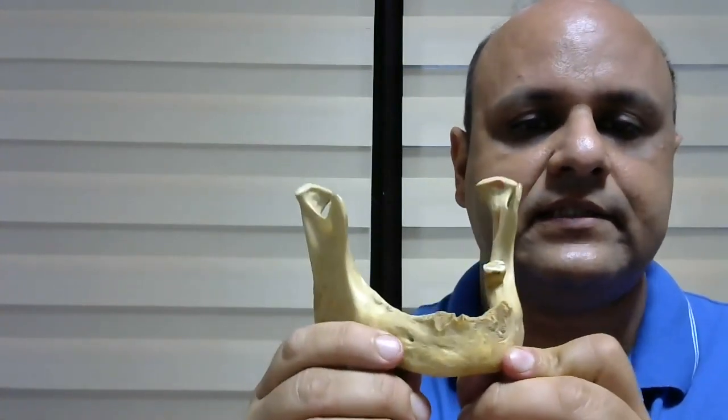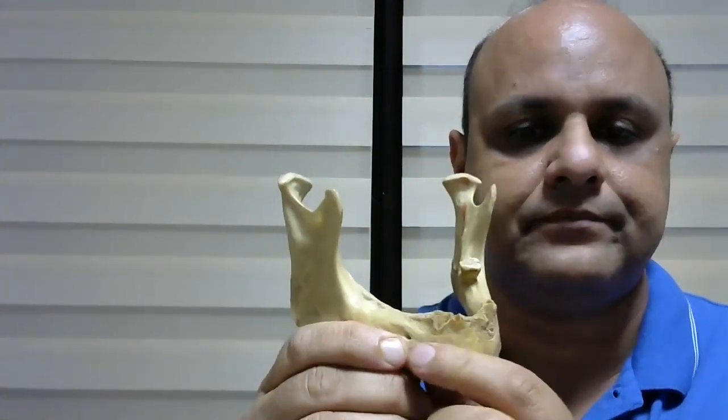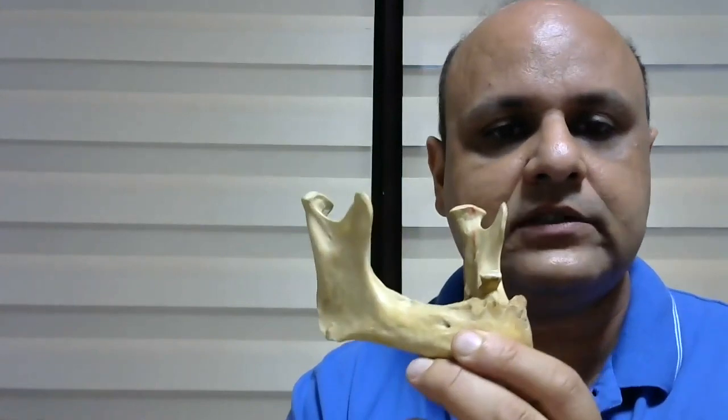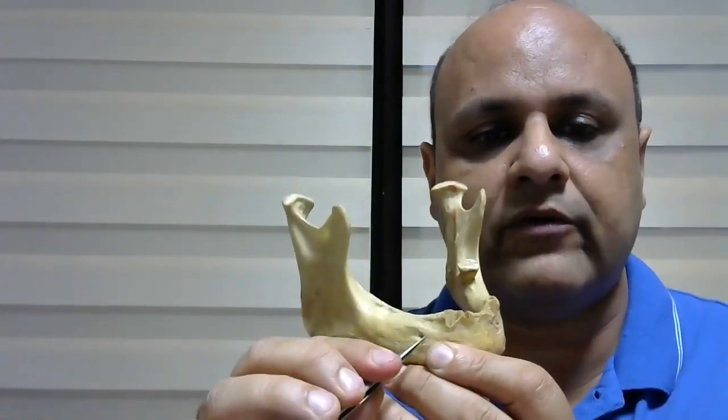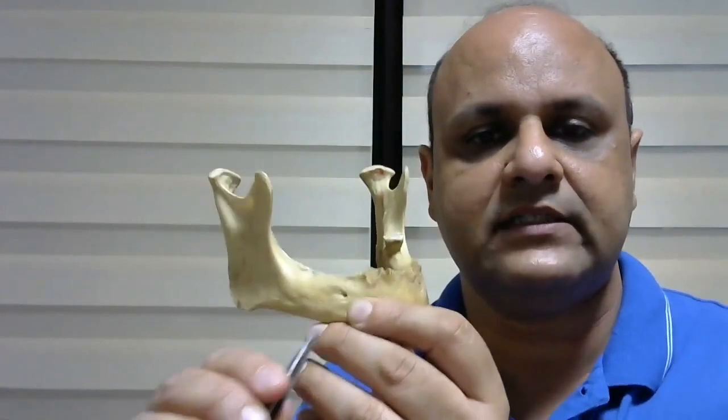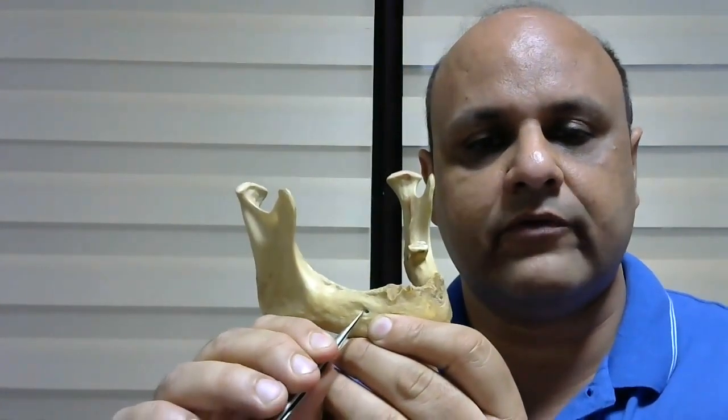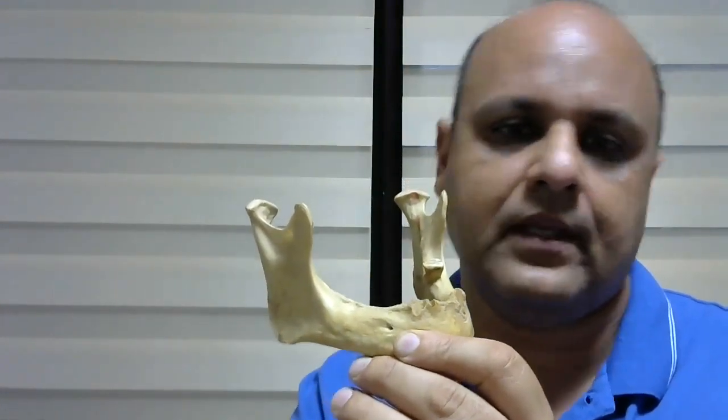And then there is this mental foramen here. We'll mark it as 1. You remember 1 because the mental nerves and vessels come out of the mental foramen. In the end, we'll try to recapitulate which nerves and vessels are in relation to the mandible. So one is mental nerves and vessels, which come out of the mental foramen.